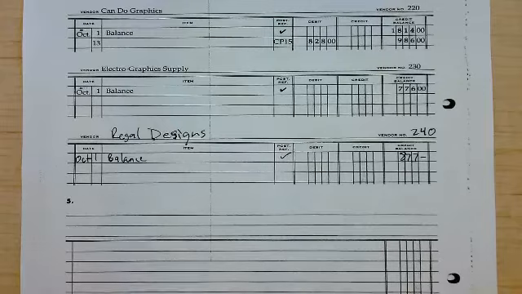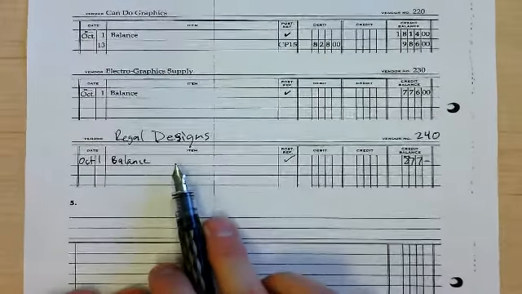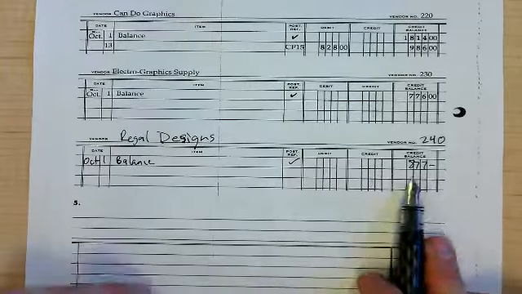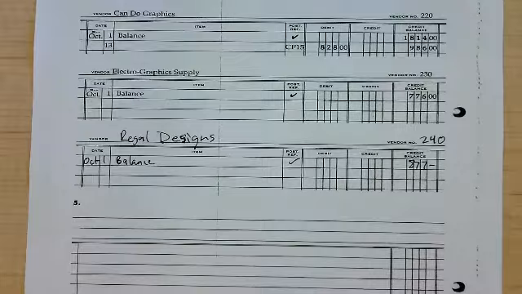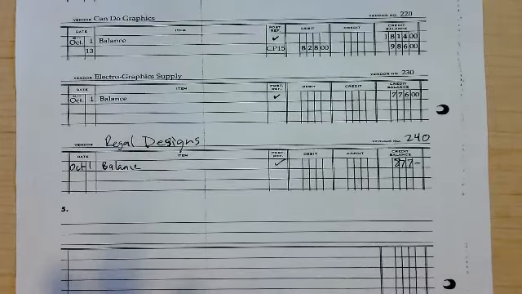All right. So this is 11-1 work together. We just created a Regal Designs accounting ledger. Their balance is 877 and their vendor number is 240. Number 2, it says post the account payable credit entry on line 7 of the purchases journal to Regal Designs. So you're going to look back at the front.